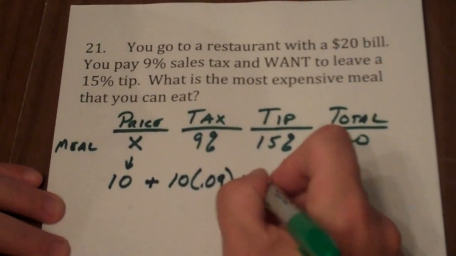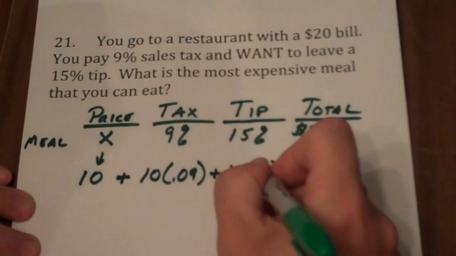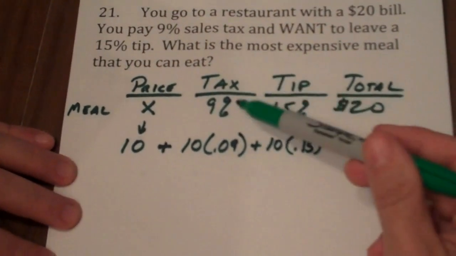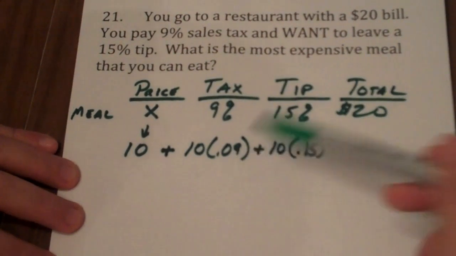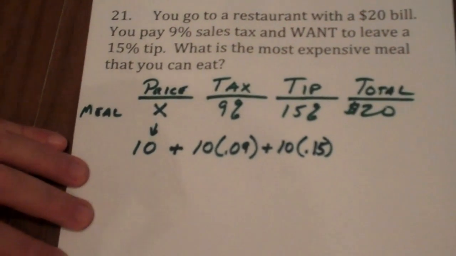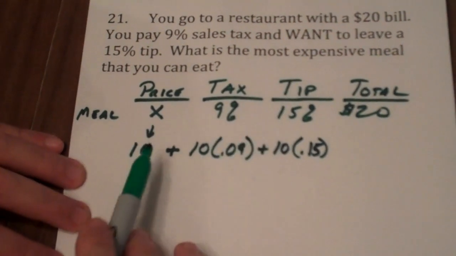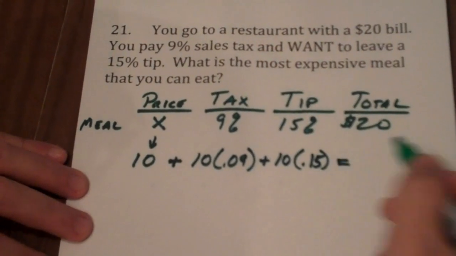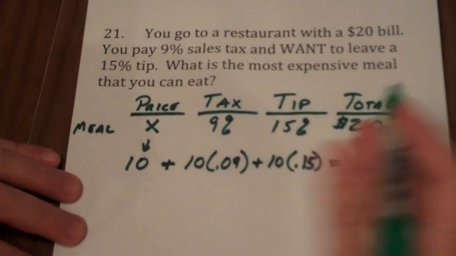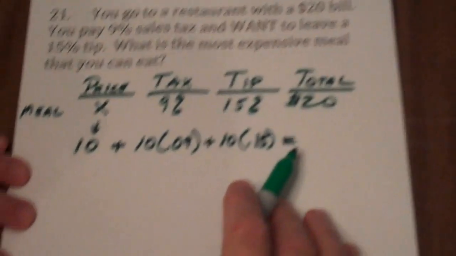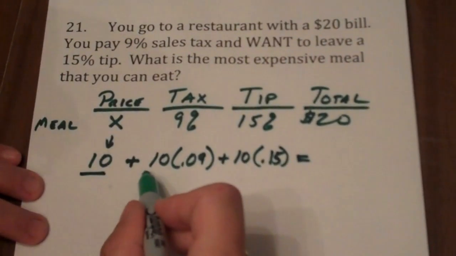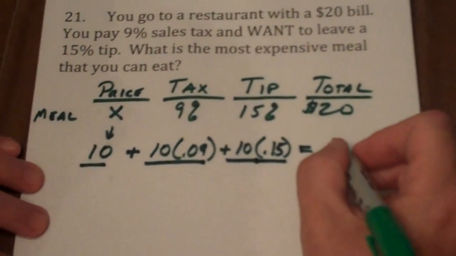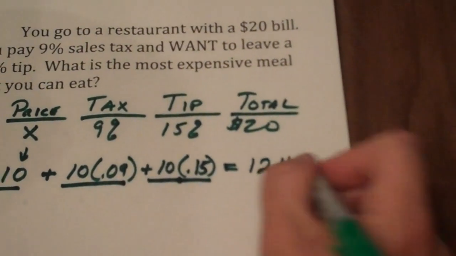That's $10 times 0.15. Yes, and you'll notice, and Luann pointed out in this case, that we're using the decimal version. Even though she said 9%, I of course wrote the decimal version of 0.09, and 15% I of course wrote the decimal version of 0.15. So I've got the price of the meal, plus the tax, plus the tip, and in this case, how much would that work out to be? $20. Well, that's of course how much I have to spend, but for the case you chose here, a $10 meal and a 90-cent tax and a $1.50 tip would be $12.40.